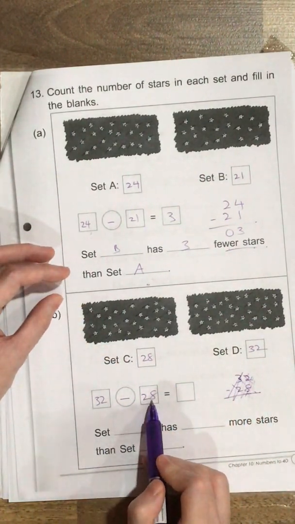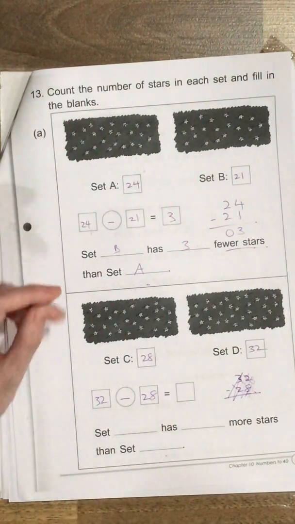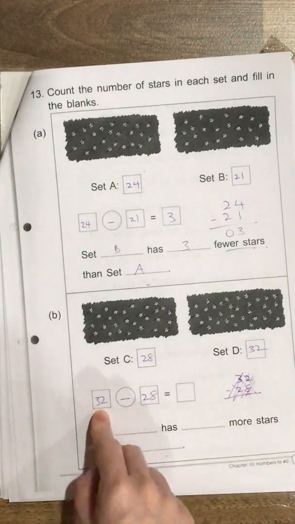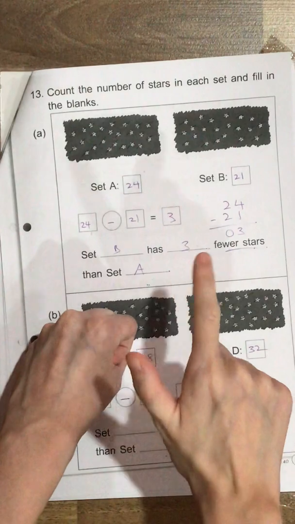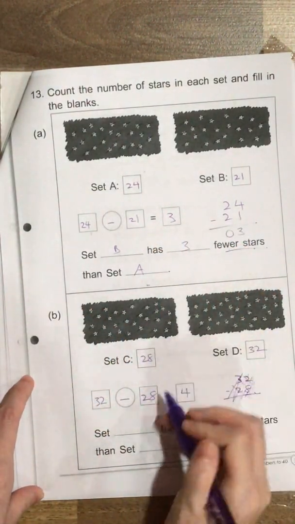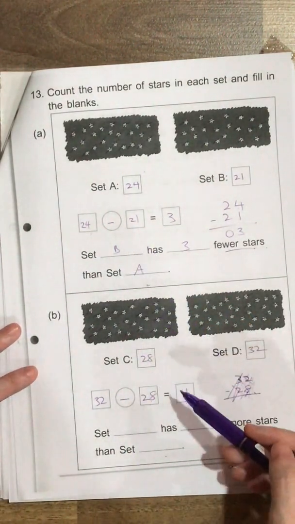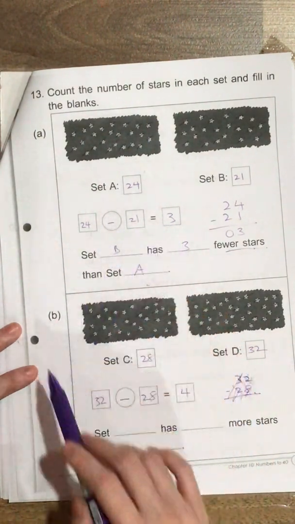So 28, what plus 28 equals 32? So what you can do, the first method, you start from 28 until you reach 32. So 28, 29, 30, 31, 32. So 4. So 4 plus 28 equals 32. So you can see that you can use different methods to find answers to your equations.